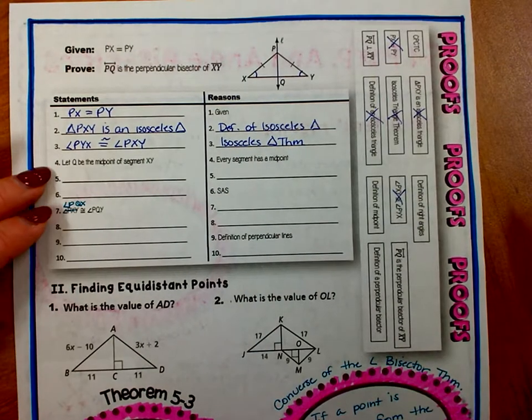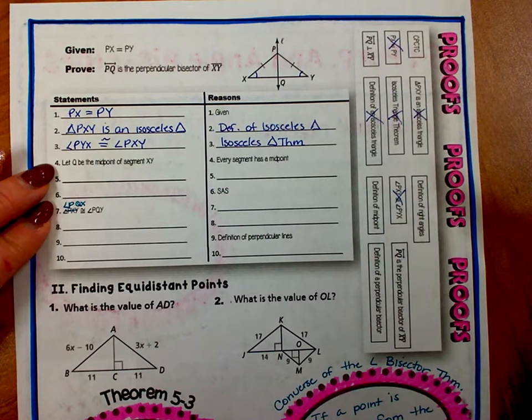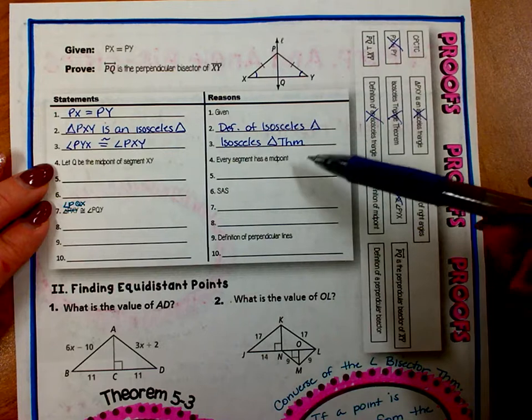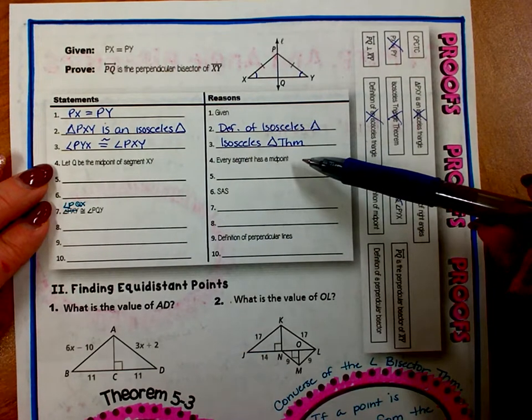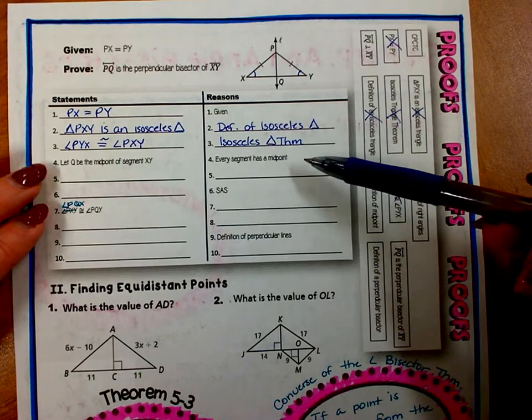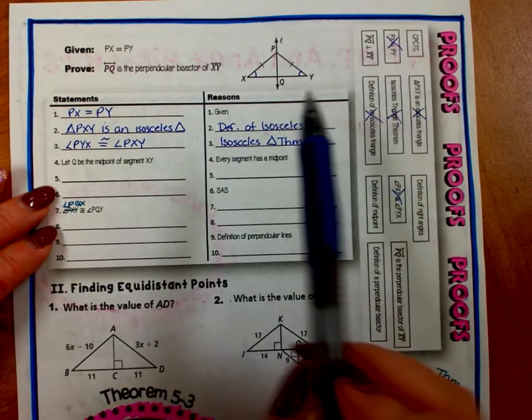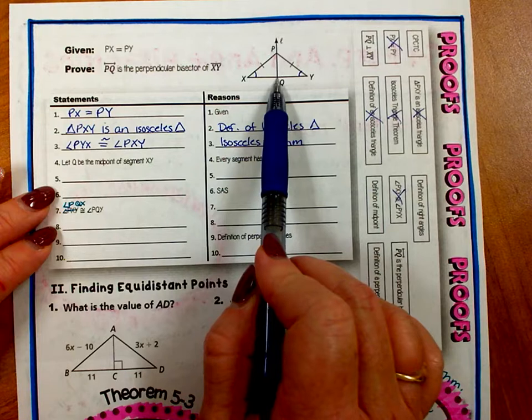Okay, statement 4 says let Q be the midpoint of segment XY. And we know that every segment has a midpoint. So that's just going to be the reason there. And that one's kind of iffy. That's kind of hard to come up with on your own. So given that Q is a midpoint, what else do we know?